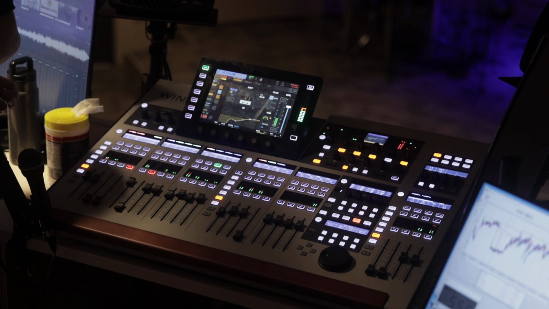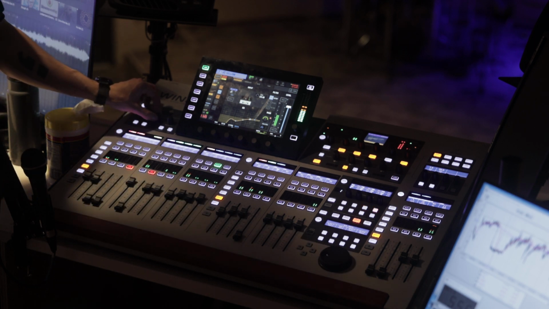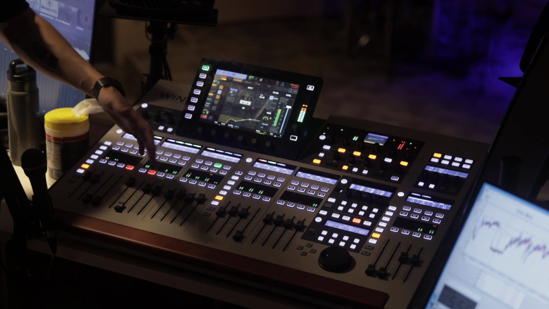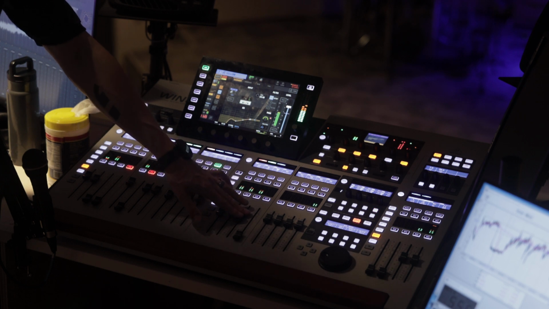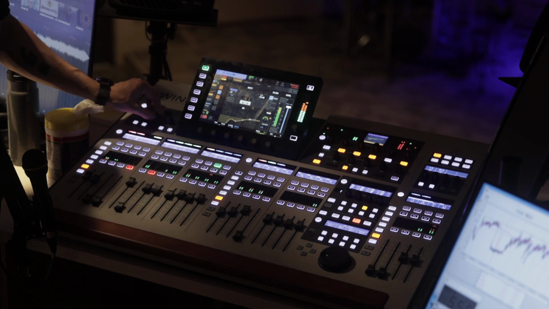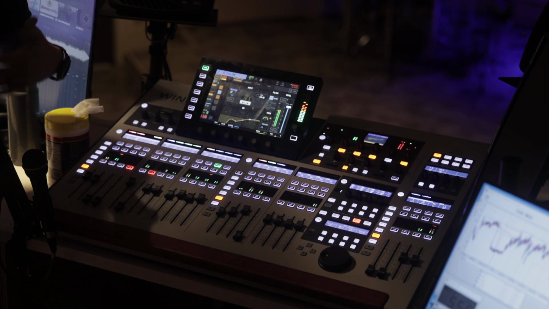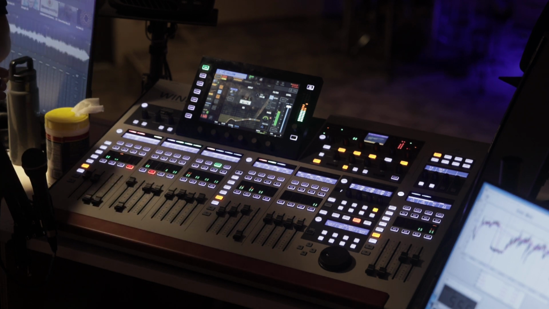That's helpful when you're mixing. I need more of all of the vocals, that's where you can come here and turn all of the vocals up or down. Or the instruments are too loud, I can turn down all of the instruments. Or the whole drum set needs to come down, that sort of thing. And all those are just on the single faders.